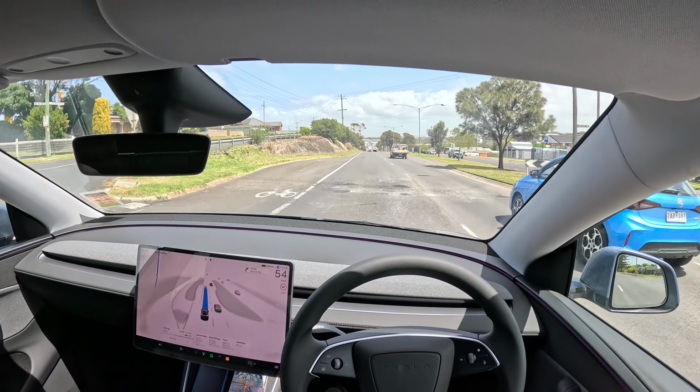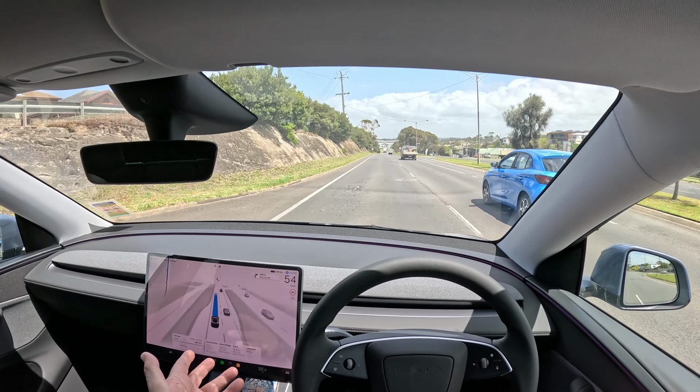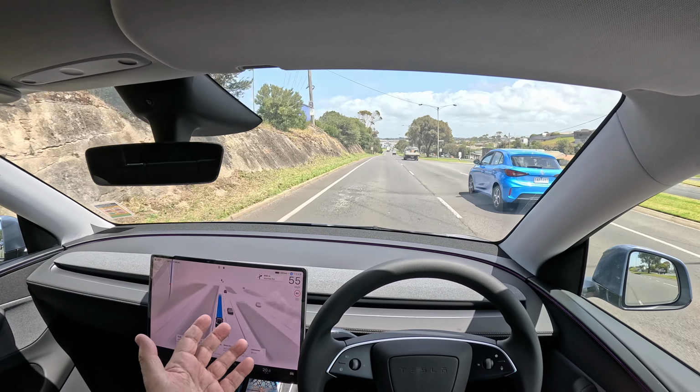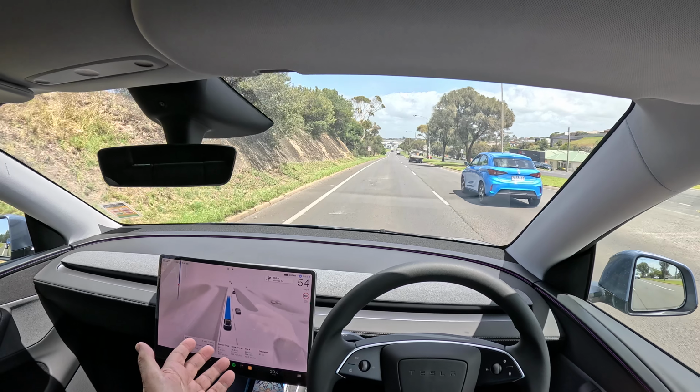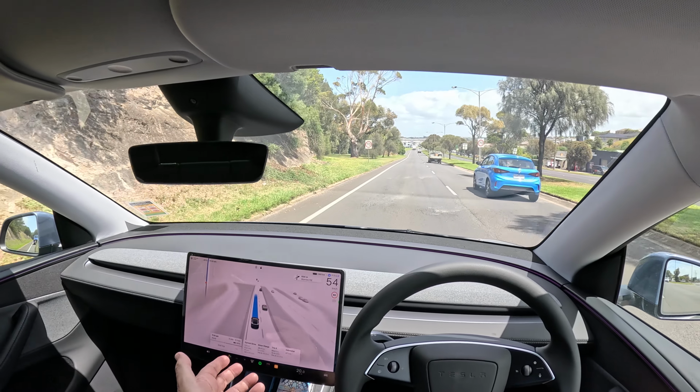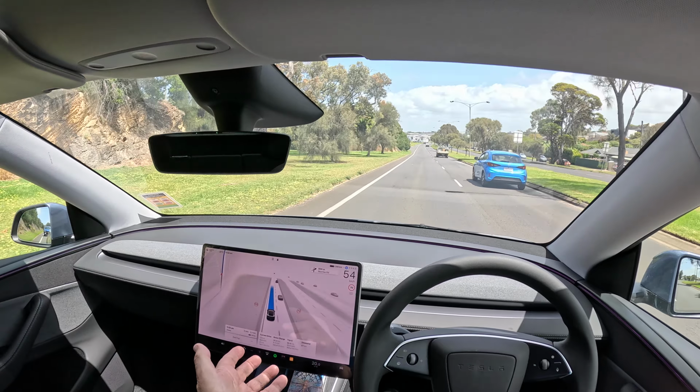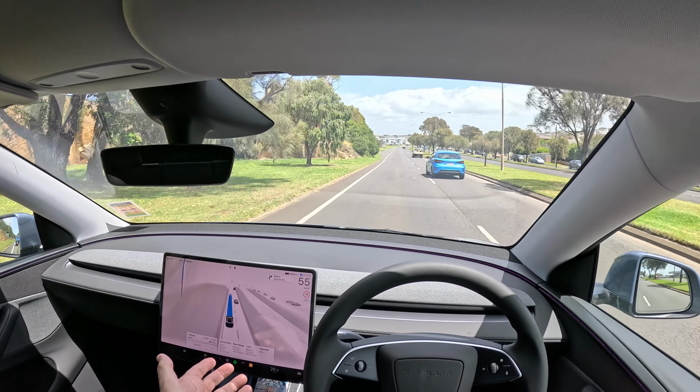Okay, so it brought up a notice to make a comment so that Tesla can study what the circumstance was. That's what I believe the use of that prompt is, to report.